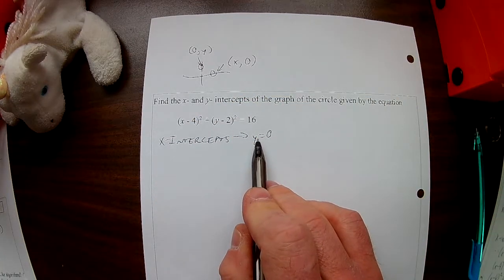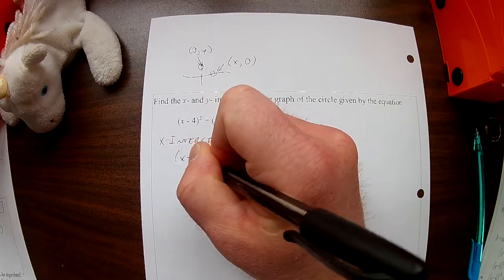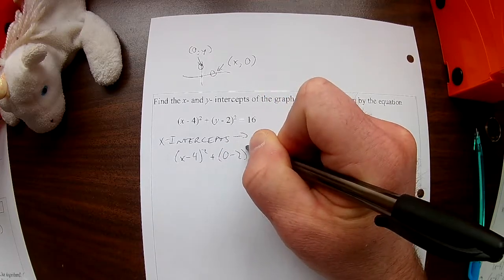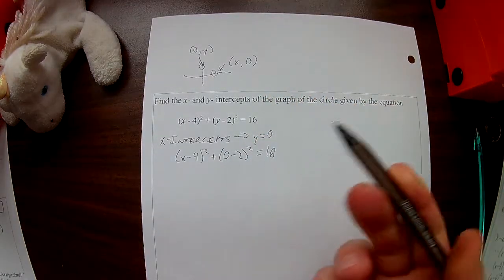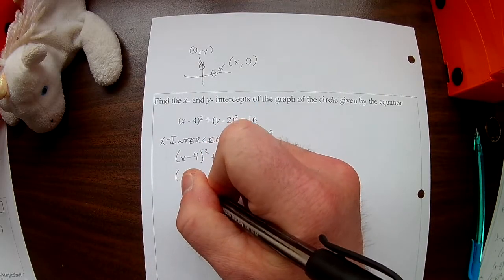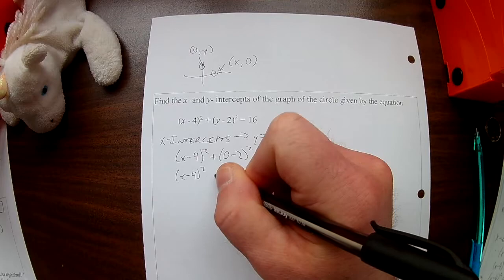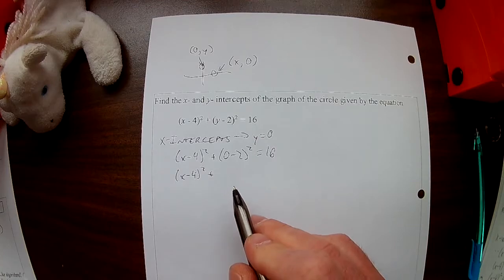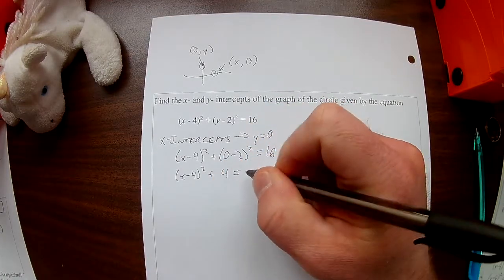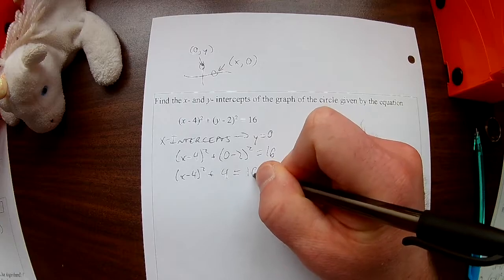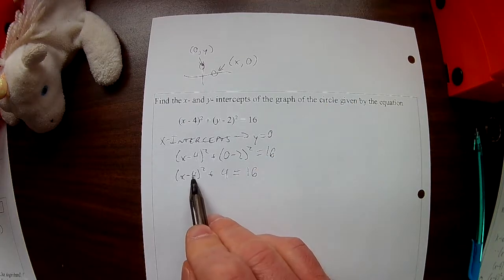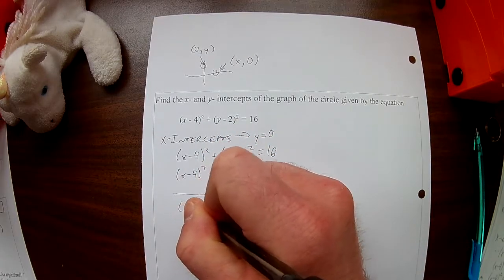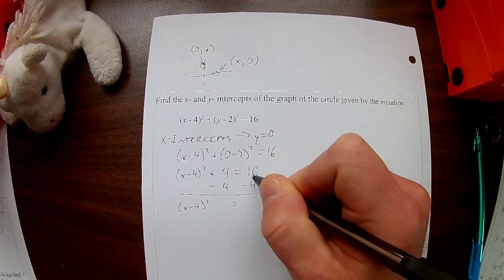So looking at this, I say y equals 0, that's going to be (x minus 4) squared plus (0 minus 2) squared equals 16. And now all that's left is solve for x. We've done this already this lesson. So this is going to be (x minus 4) squared plus, 0 minus 2 is negative 2, squared, we get plus 4, is equal to 16. Get the quadratic by itself first. Minus 4, minus 4. We get (x minus 4) squared equals 16 minus 4.